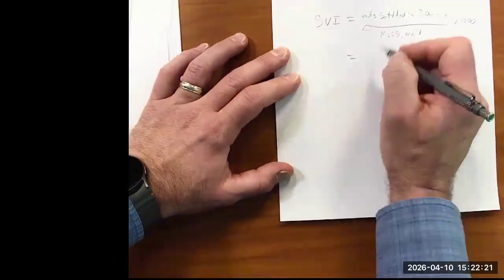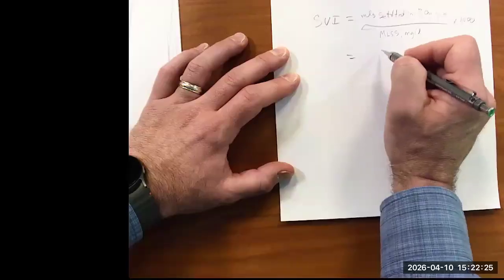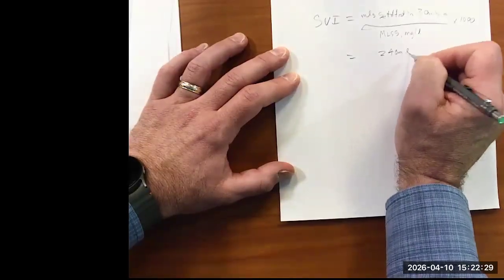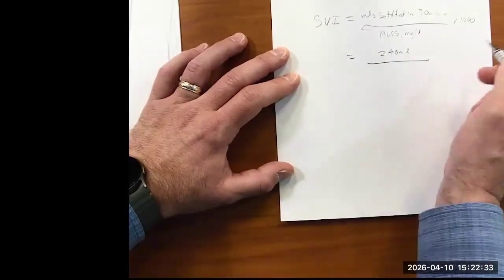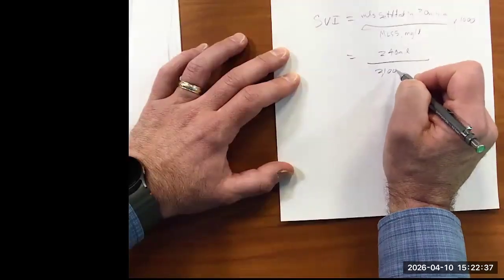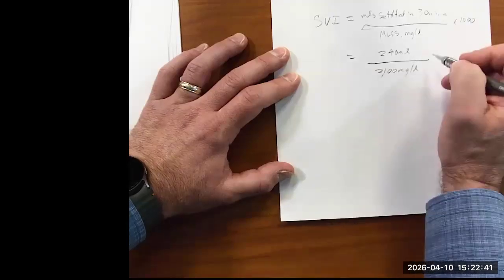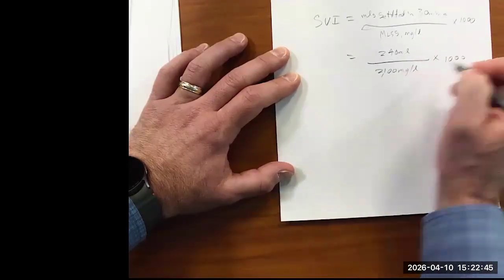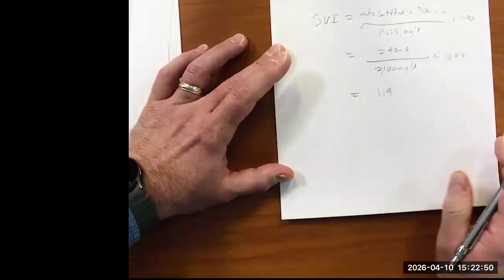So if we look at that, we've got 240 settled in 30 minutes, and we started out with a concentration of 2,100 parts per million. And then if we multiply that by 1,000, we should get 114.